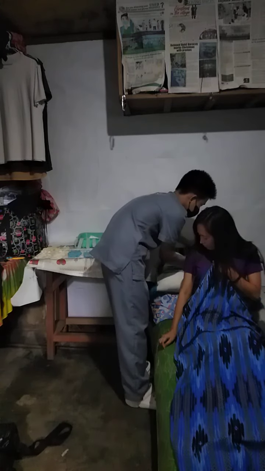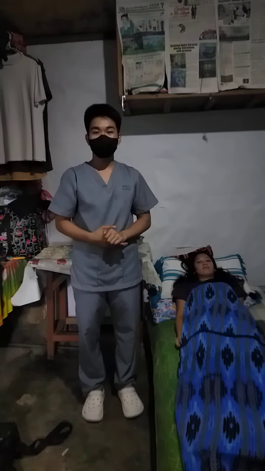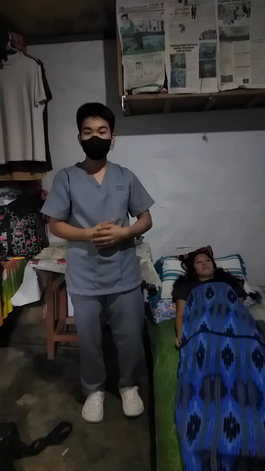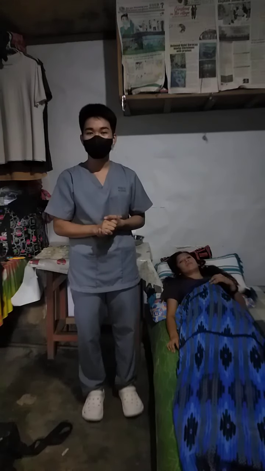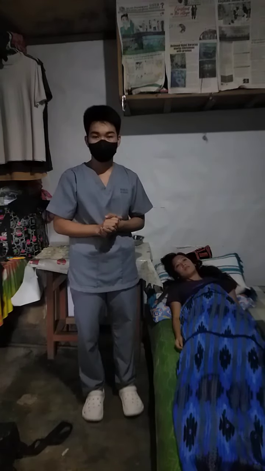So, ma'am, position lang po tayo. The upright position is more natural for swallowing and protects against bronchial intubation and aspiration if the patient should vomit.